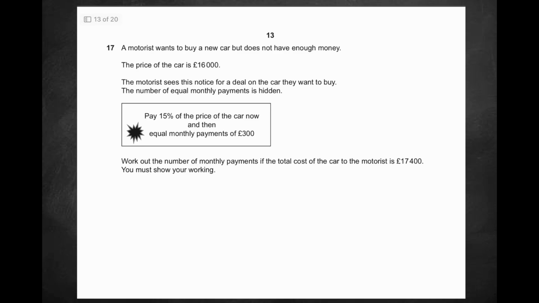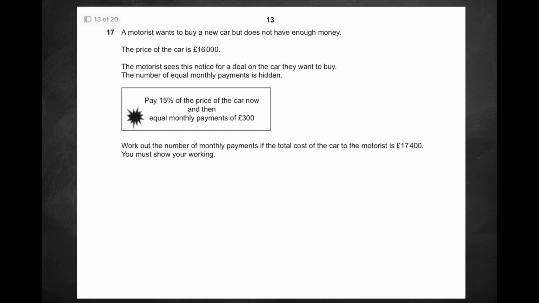Question 17. A motorist wants to buy a new car but does not have enough money. The price of the car is 16,000. The motorist sees this notice for a deal on the car that they want to buy. The number of equal monthly payments is hidden. Work out the number of monthly payments if the total cost of the car to the motorist is 17,400. You must show your working. So pay 15% of the price of the car now, and then equal monthly payments of £300.